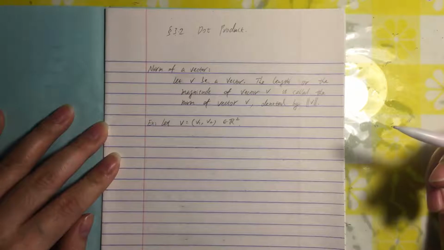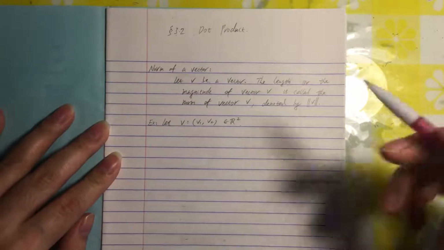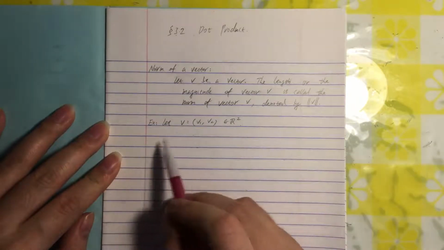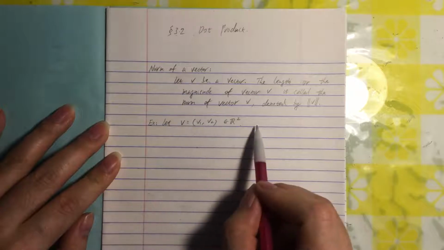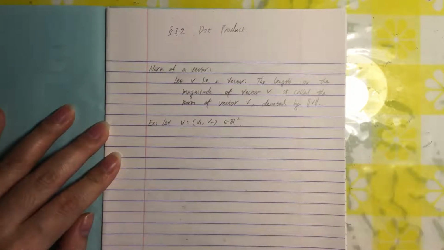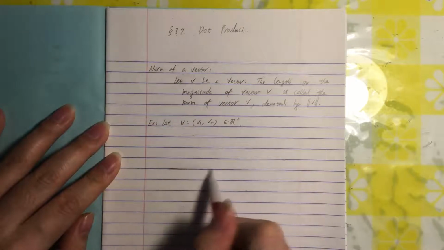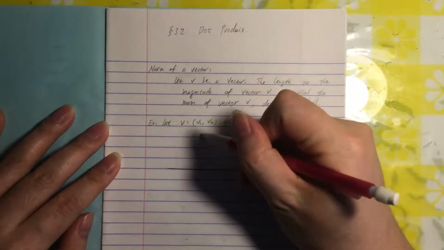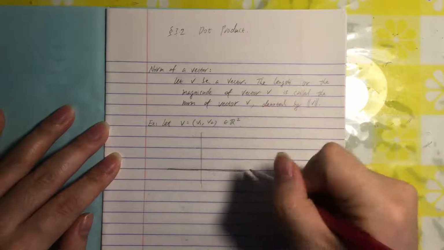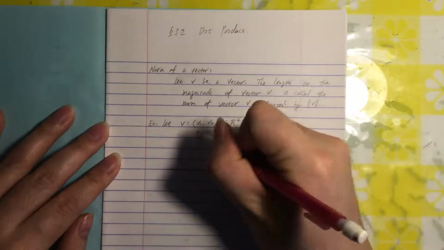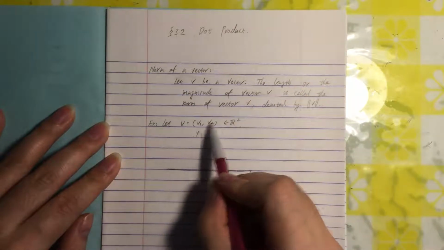Next, let me show you how to find the norm of a vector. Look at this example. Let V be the vector in R2. For R2, we can consider R2 as an XY plane. Here, vector V is V1, V2.